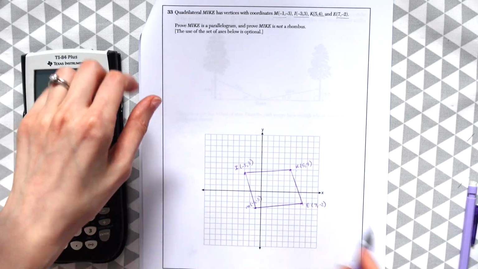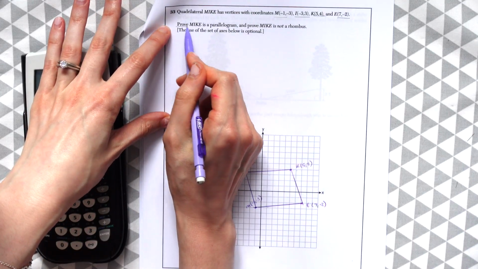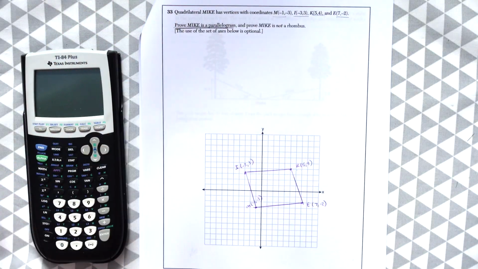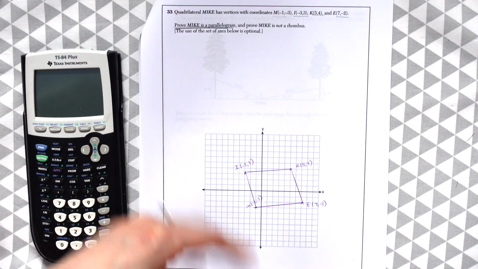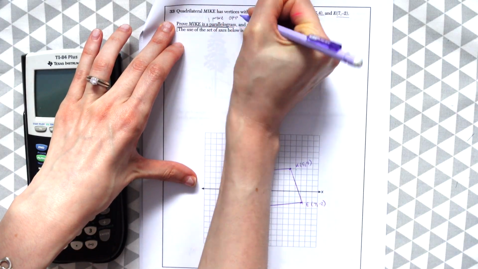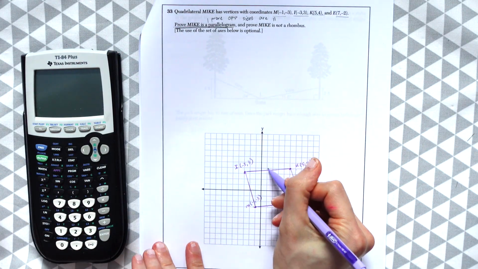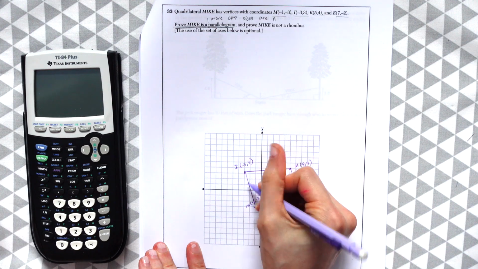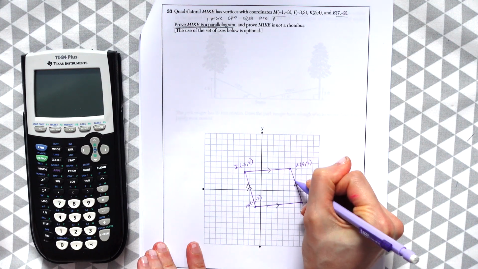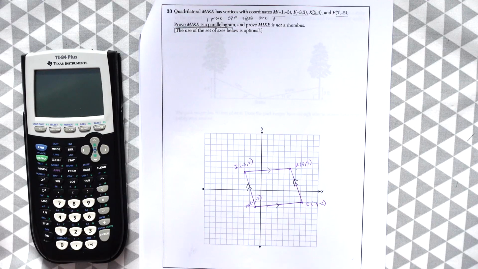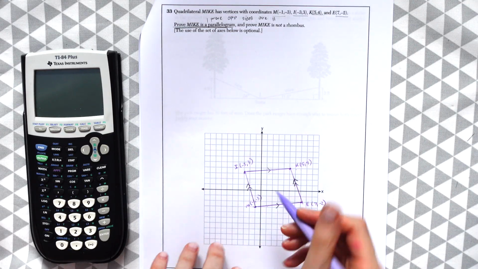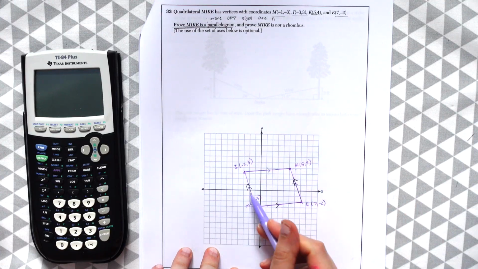Okay, so the first thing it asks us to do is to prove this is a parallelogram. So to prove something is a parallelogram, we're going to want to make sure that the opposite sides of this shape are parallel. Makes sense, it's a parallelogram. So we're going to want to make sure that this side is parallel to this side and this side is parallel to this side. So to do that, we're going to want to find the slopes of each side and make sure that they match. So these 2 slopes should match and these 2 slopes should match.